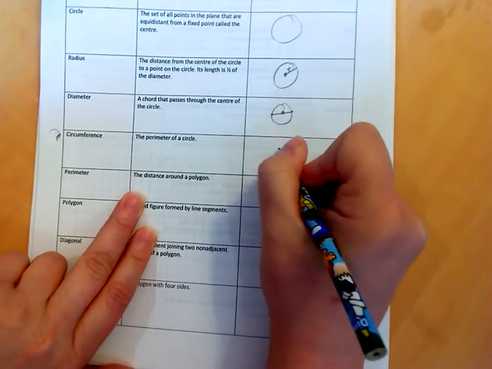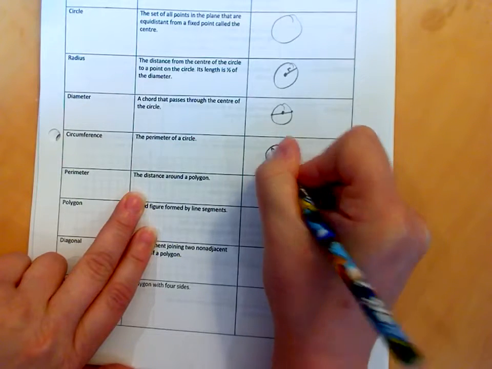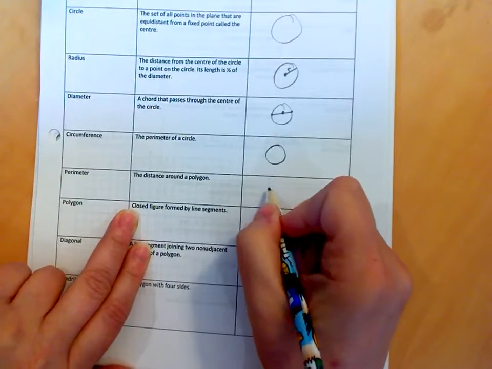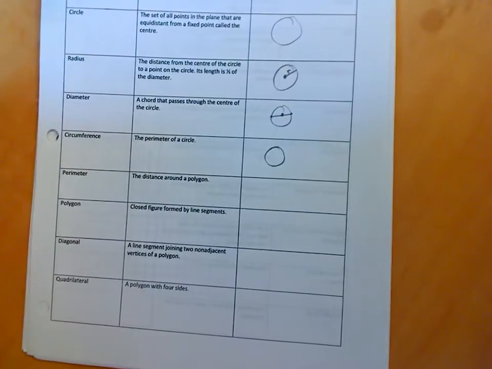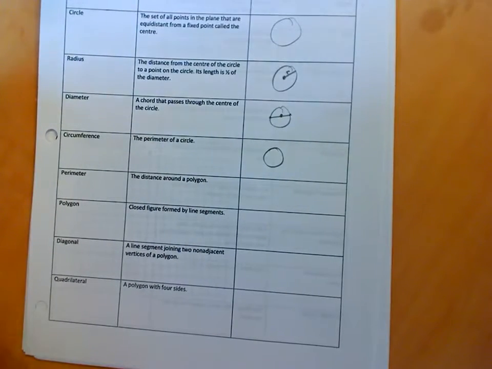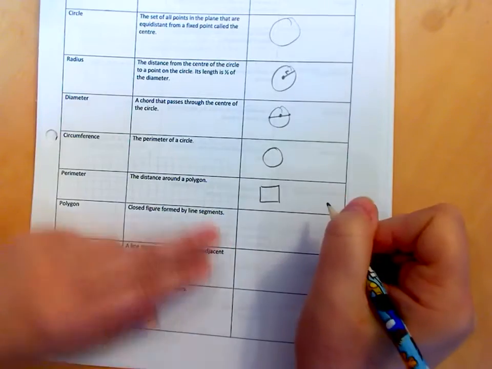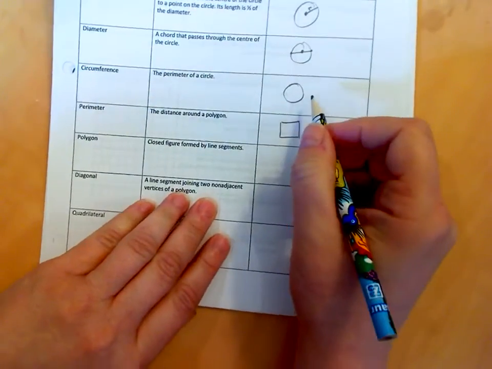The circumference is the distance around the circle. The perimeter is the same as the circumference, except with circles we don't say perimeter, we say circumference. But the perimeter is the distance around any polygon, any shape except a circle. With a circle, we again call it a circumference.